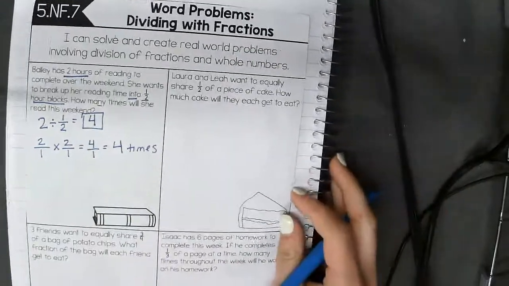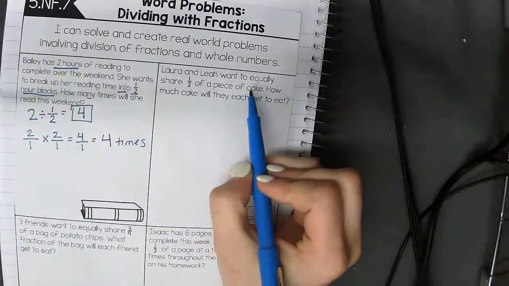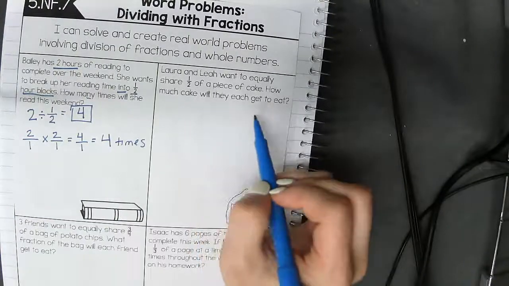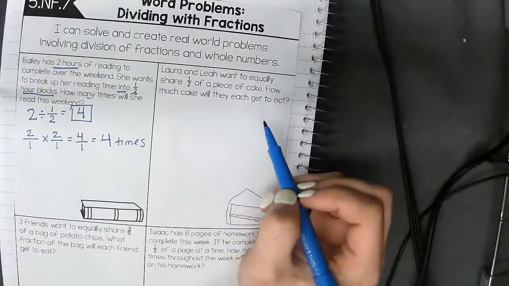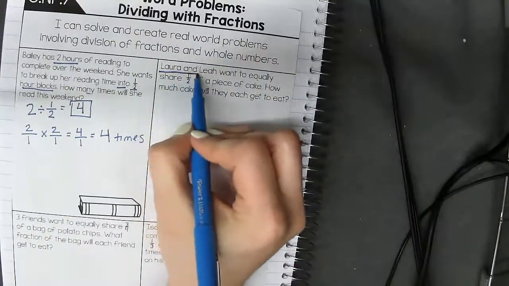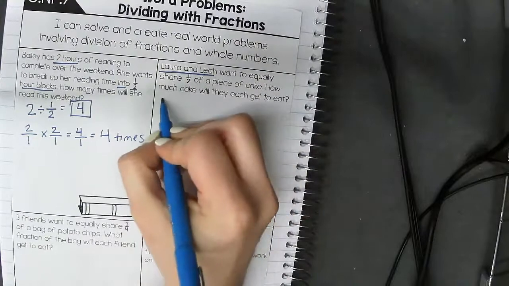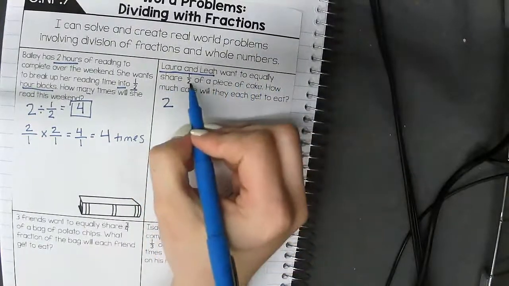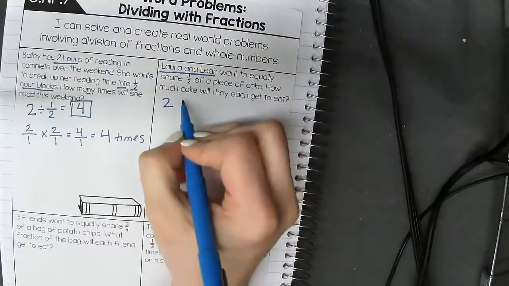Let's look at our next one. Laura and Leah want to equally share 1/2 of a piece of cake. How much cake will they each get to eat? So we have Laura and Leah, so we have 2 people wanting to equally share half a piece of cake.